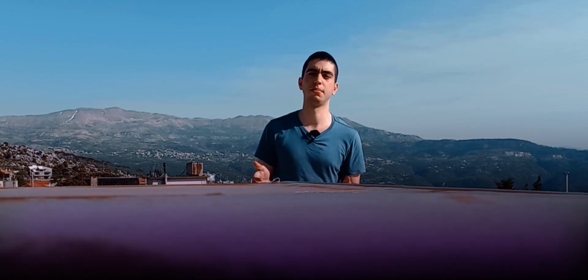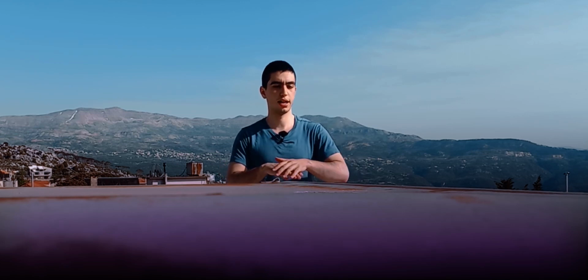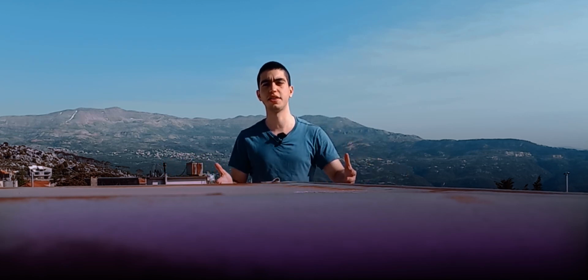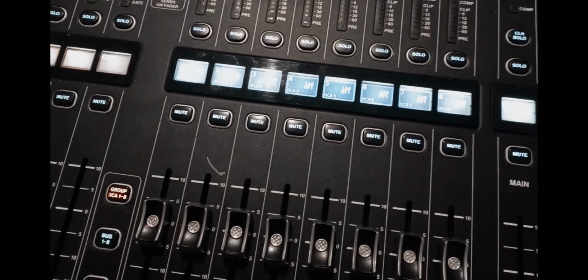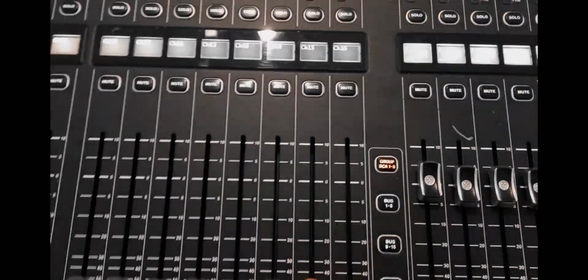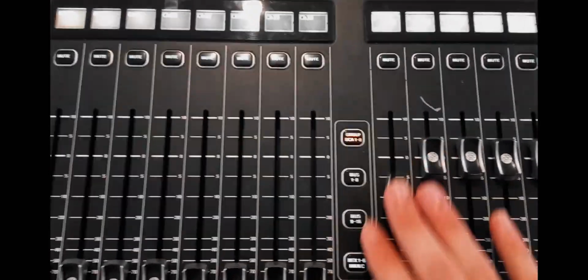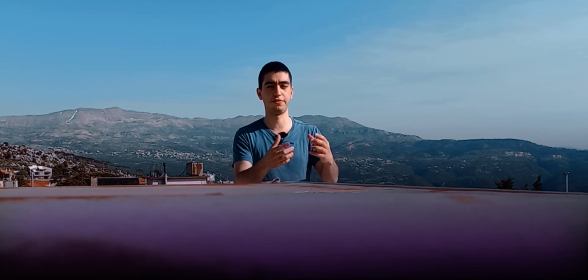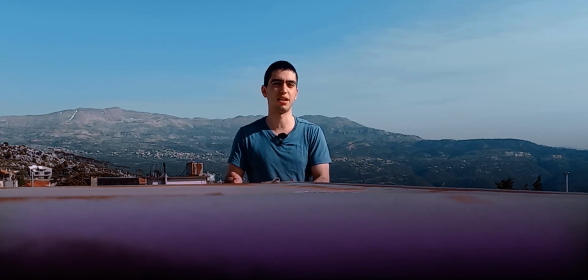Why am I even talking about this? When you use DCAs on a console, at least let's say on the M32 console, the physical control surface, you have them always on the first layer on your right-hand side. You see them. But if you're on another layer or you're mixing on a more compact console or your phone or your tablet or control app, you don't always see the DCAs. They are not always in front of you.